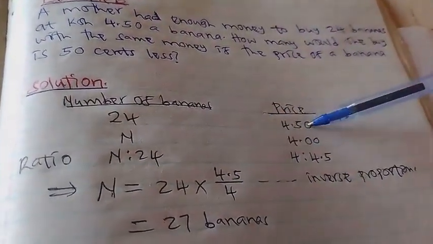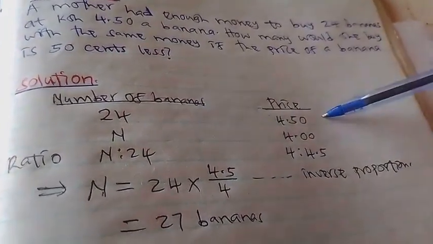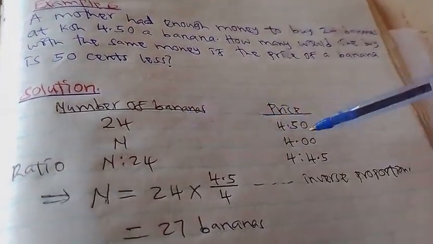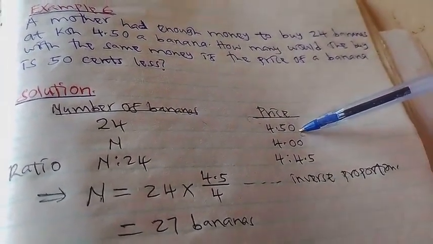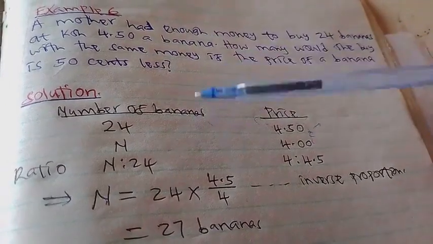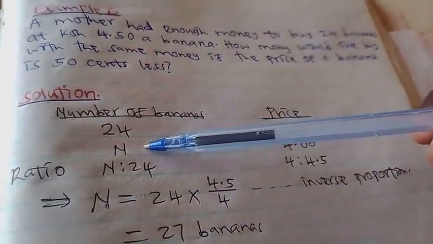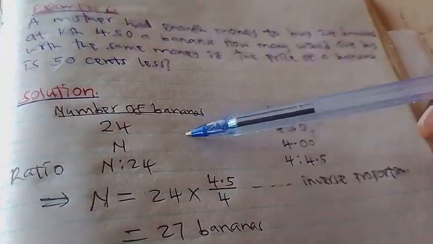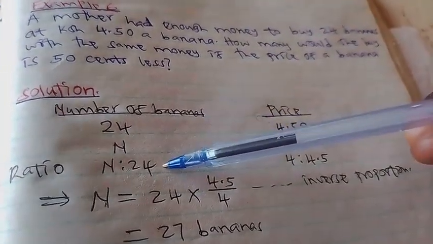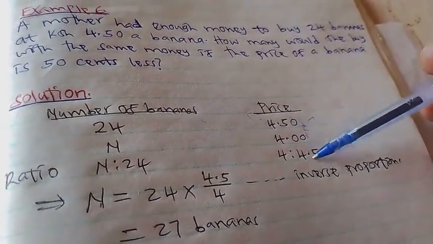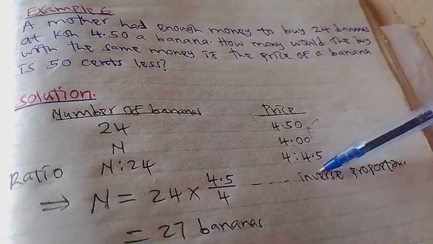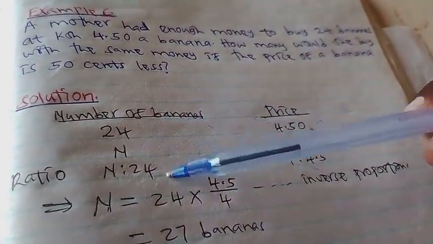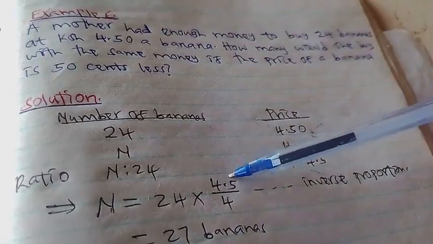Solution. Number of bananas and the price. When the price is 4 shillings and 50 cents, the mother is able to buy 24 bananas. When the price reduces by 50 cents, it now drops to 4 shillings. We have N bananas which are being bought. Therefore, the ratio of change of these quantities, for the number of bananas, the ratio is N to 24, while the ratio of the price is 4 to 4.5. This implies that N equals the number of bananas that was already given, 24, times 4.5 over 5.